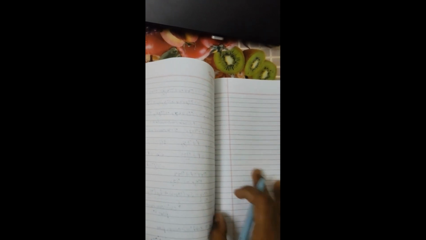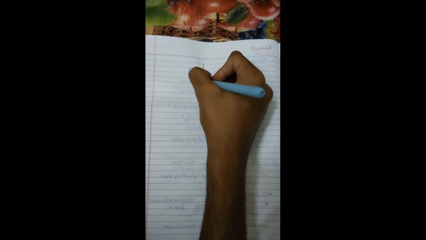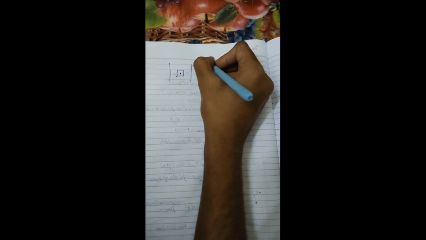Now suppose that we have a shell here between two plates. Suppose this is an outer plate, this is the inner plate, this is of the outer cylinder.